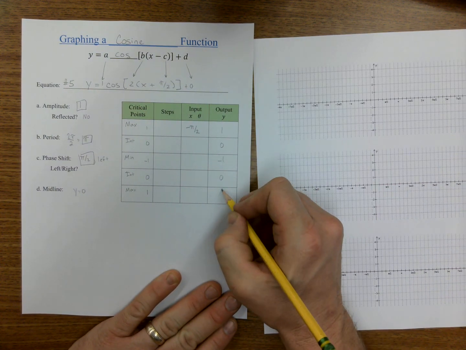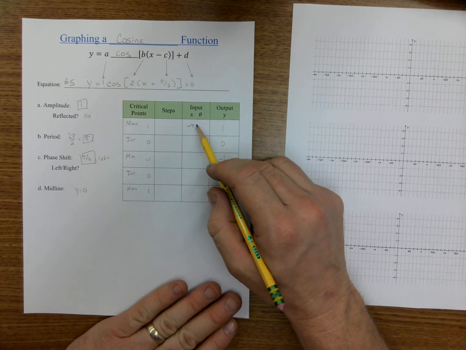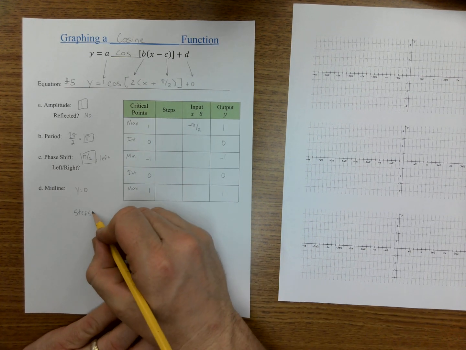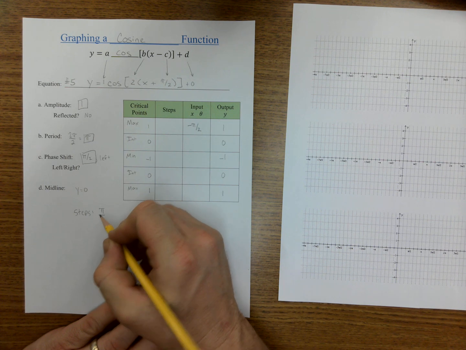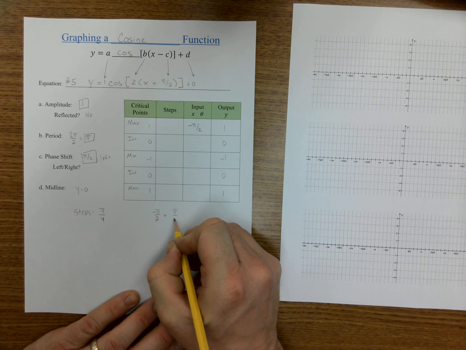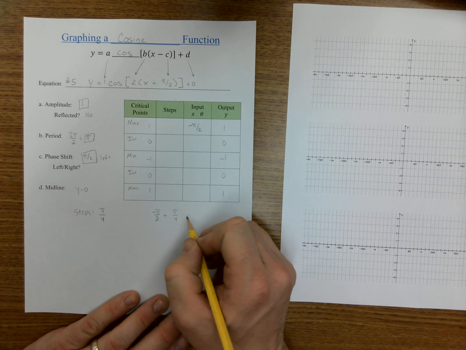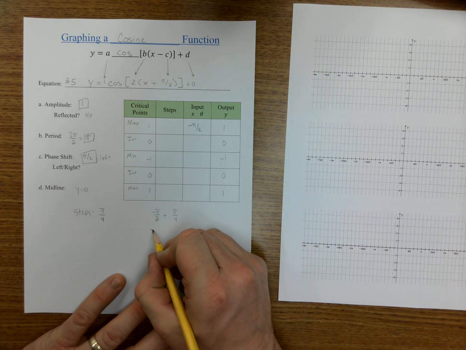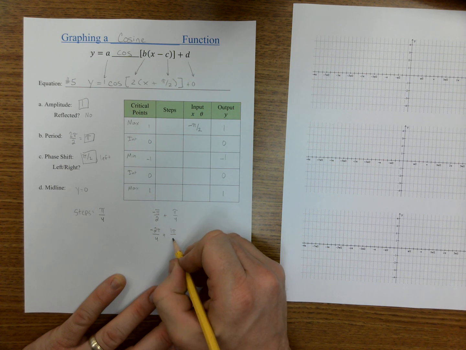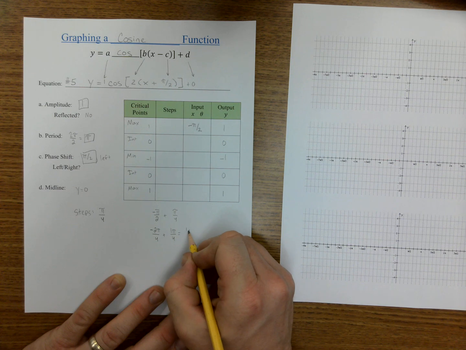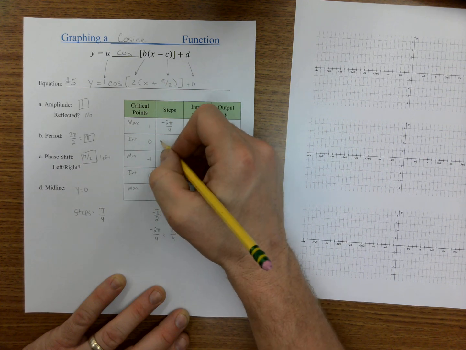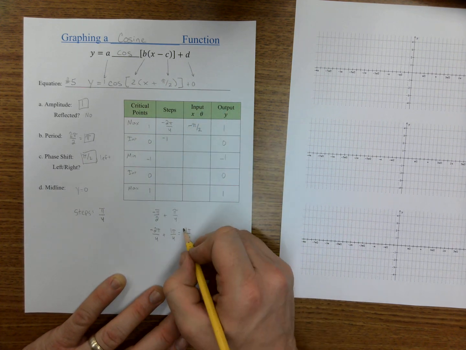And now my steps. Let's figure out what my steps are. My steps are pi divided by 4, and I'm starting at negative pi over 2 plus a step of pi over 4. However, that's a problem because they're not common denominators, so maybe I rewrite this first one as negative 2 pi over 4, and this one is 1 pi over 4, and if I add those together I have negative 1 pi over 4.